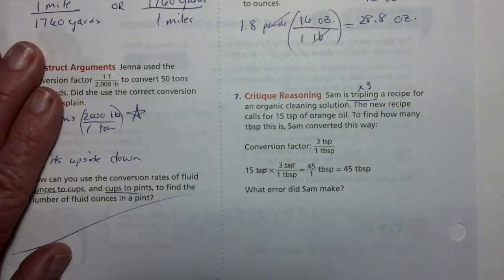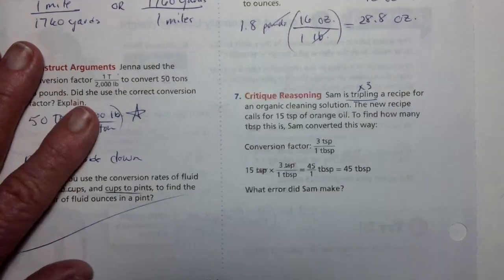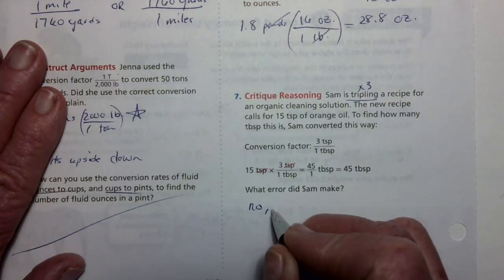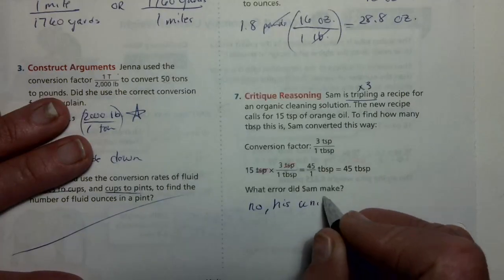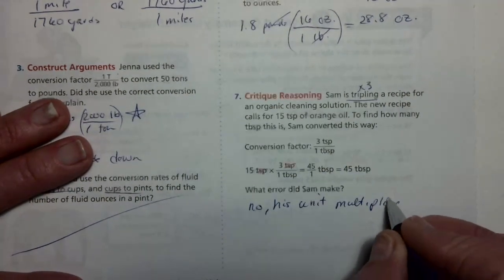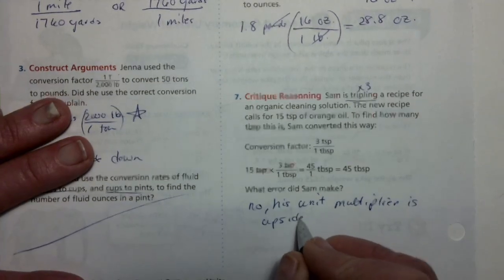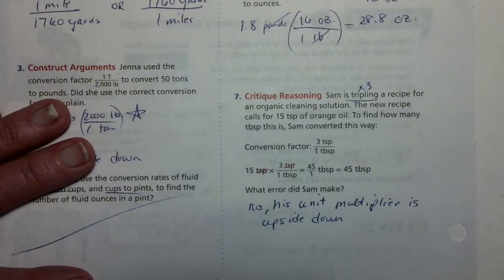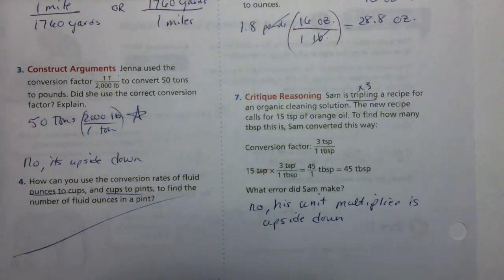Is it right? Can you cancel a numerator with a numerator? So the answer is no. His unit multiplier is upside down. Or his conversion fact is upside down.